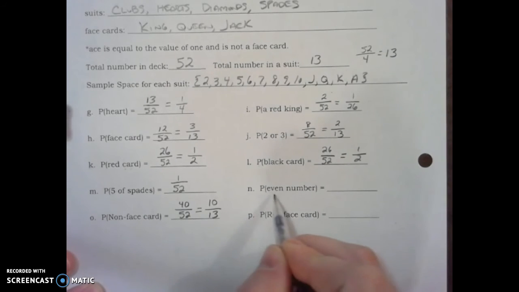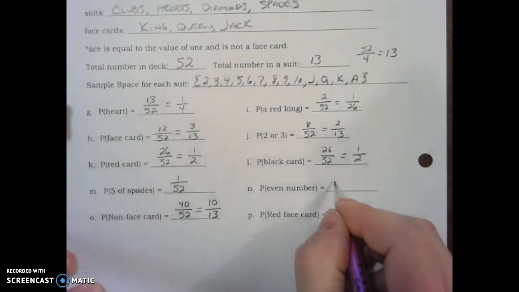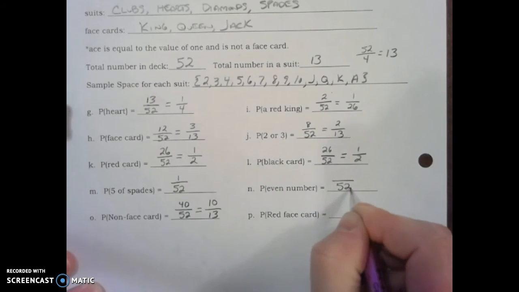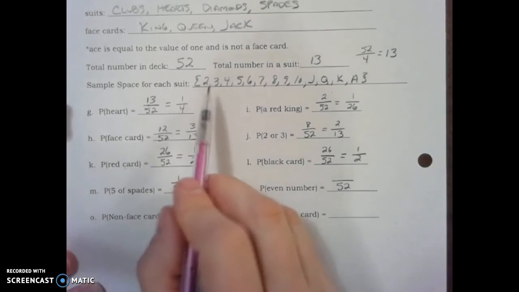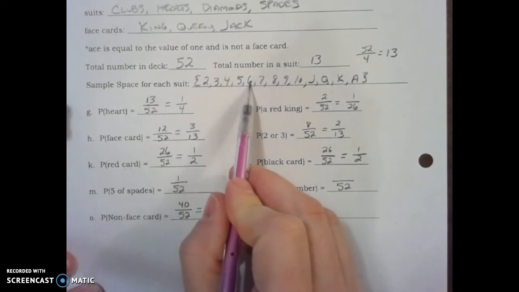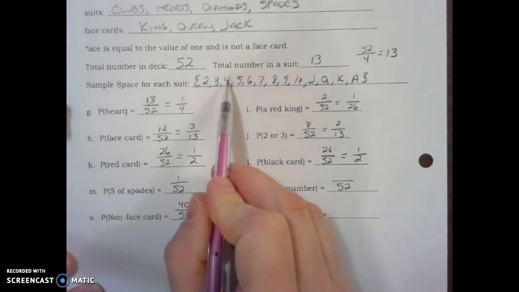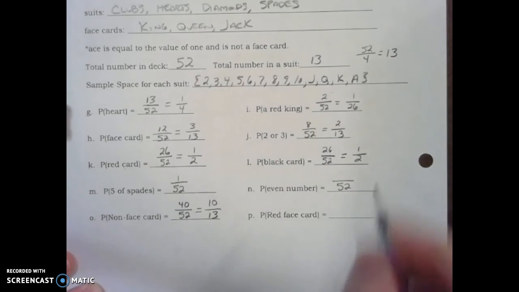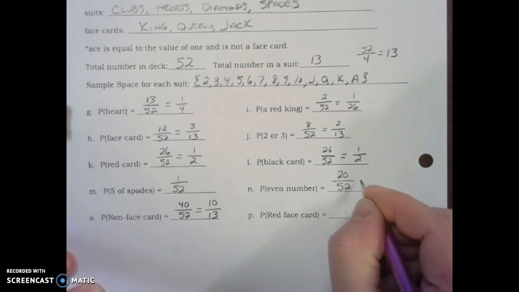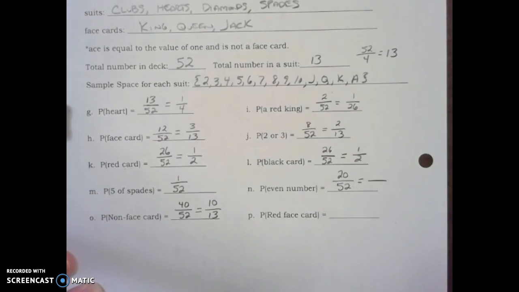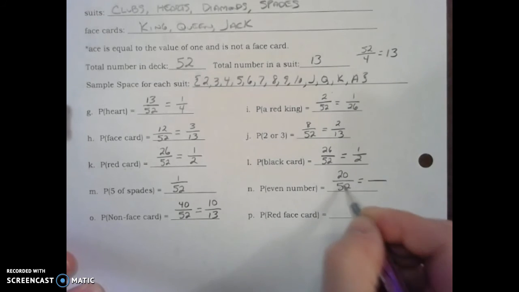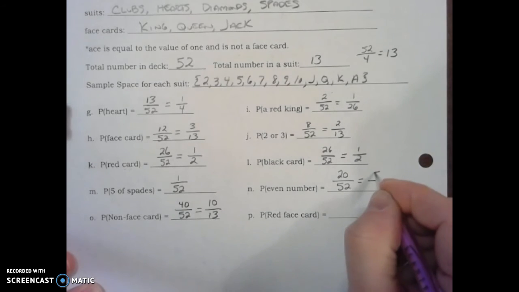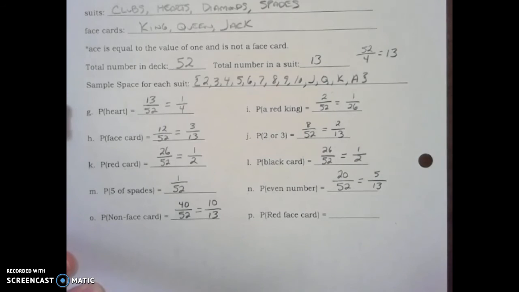In letter N, they want the probability of getting an even number. So again, it's out of 52. And again, every suit has a 2, 4, 6, 8, and 10. 1, 2, 3, 4, 5 even numbers. And there's 4 suits. So 5 times 4 means that there's 20 even numbers in your deck. 20 out of 52. I can divide both of these numbers by 4. And that gives me a probability of 5/13 when I simplify.